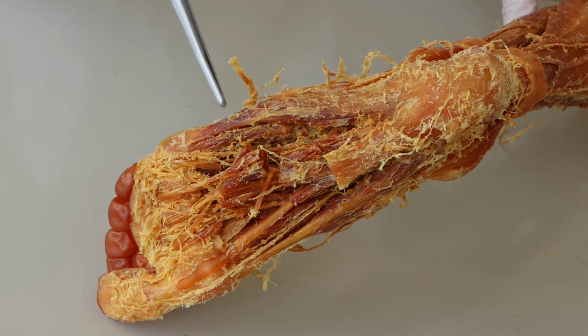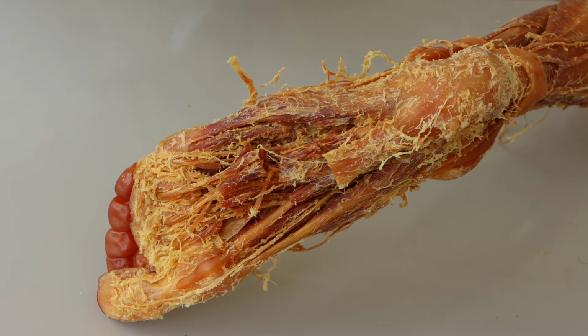For the muscles of the small toe, we have two muscles, the abductor digiti minimi pedis and the flexor digiti minimi brevis of the foot. According to their names we have the function, and both of them are innervated by the lateral plantar nerve.